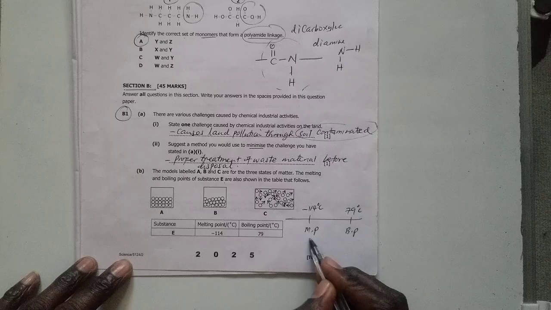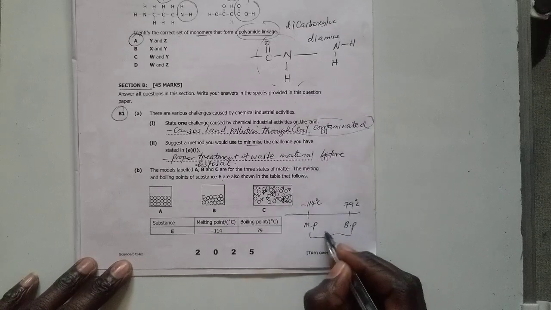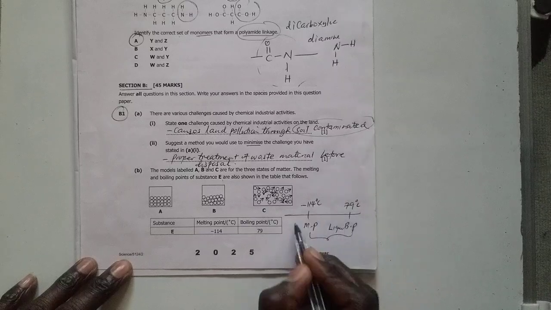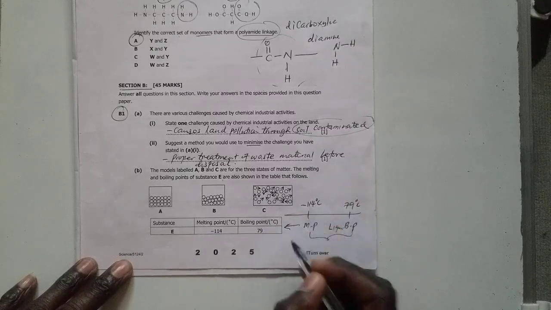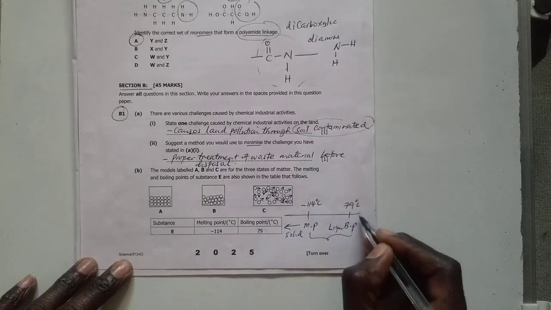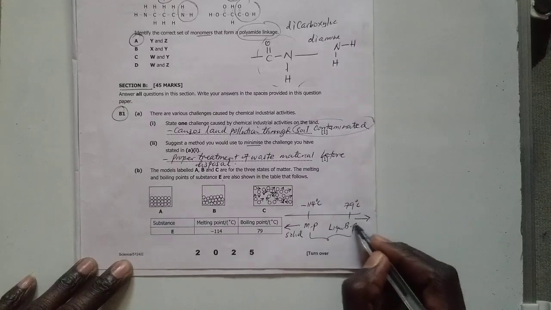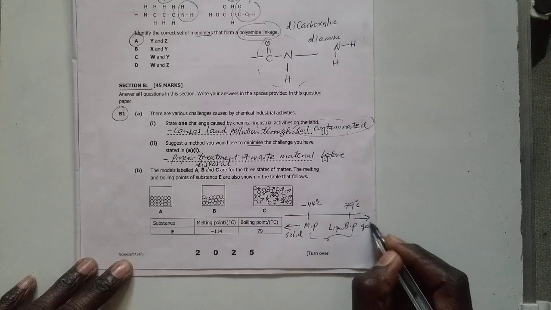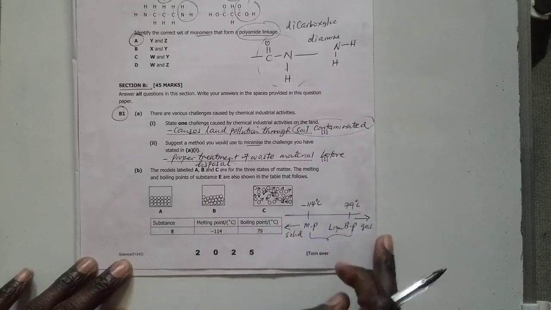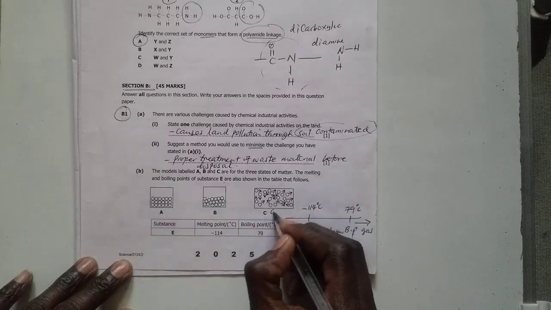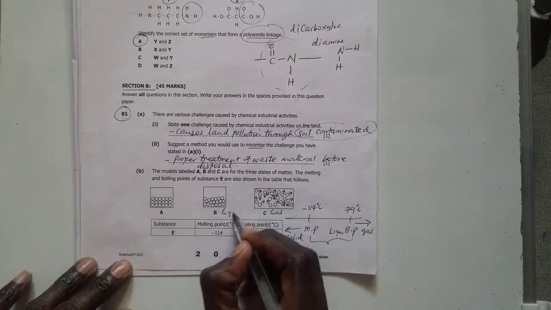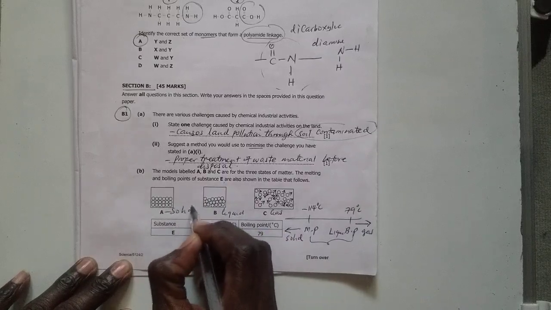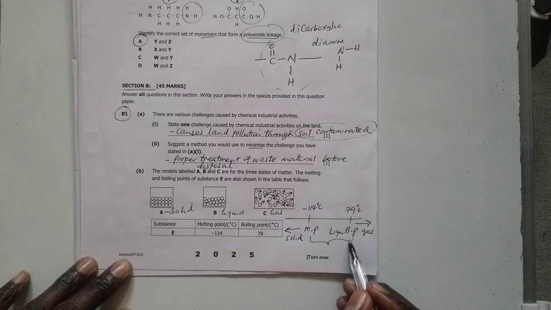Now if you look at it, anything between the melting point and the boiling point simply means that it will be in liquid state. If you go below the melting point, you're in solid state. And if you go above the boiling point, you are in gaseous state. So that's what you need to remember. So if you look at the states there, C is a gas, B is a liquid, and A is representing a solid. In actual sense, the one below should have been a solid, liquid should have been in between, and the gas should have been C.